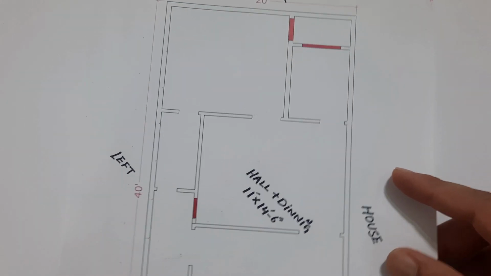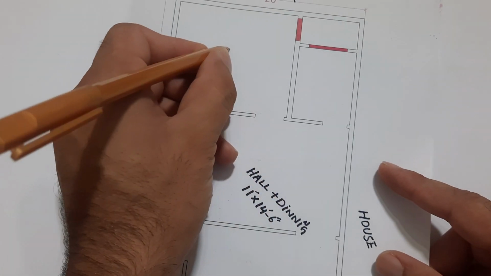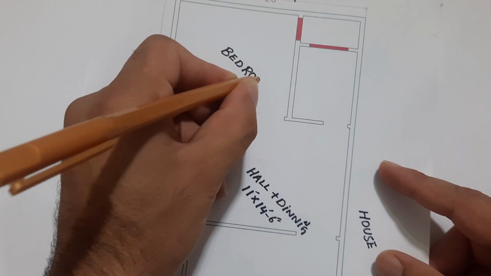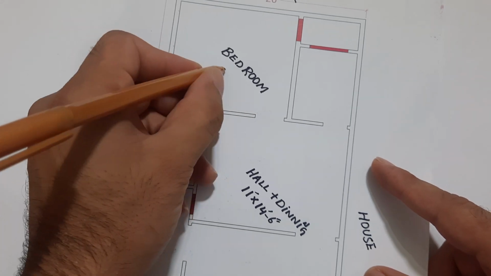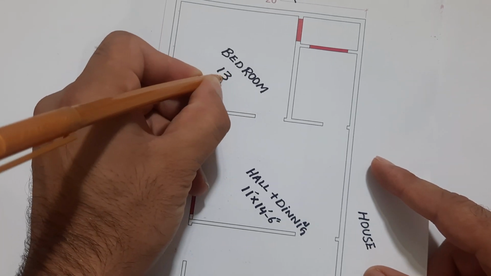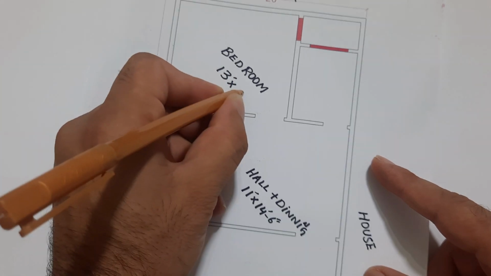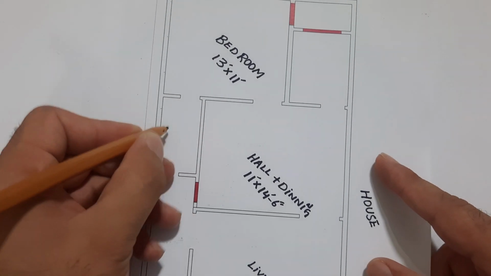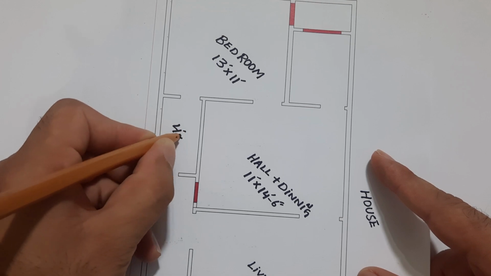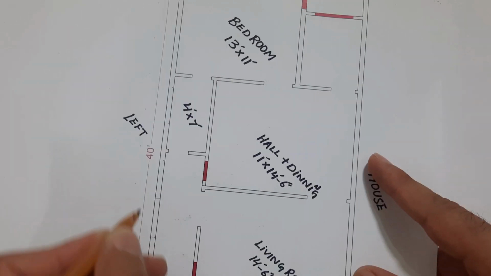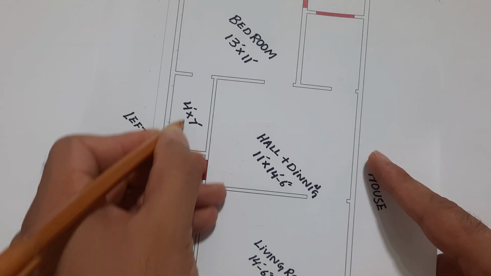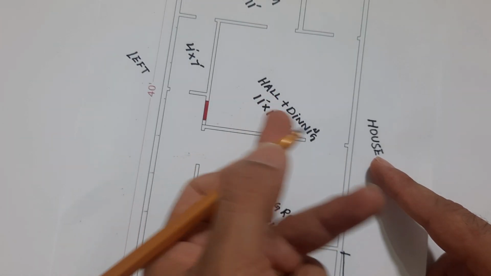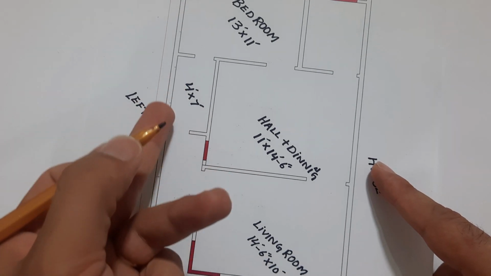The first thing you can see here is a bedroom. The size of this bedroom is 13 feet by 11 feet. From this bedroom we have an attached bath, whose size is 4 feet by 7 feet. From this passage you can also use this bath. Here you also have the general bath, which you can use from this living room, and also from the hall and dining. Its size is 4 feet by 7 feet.